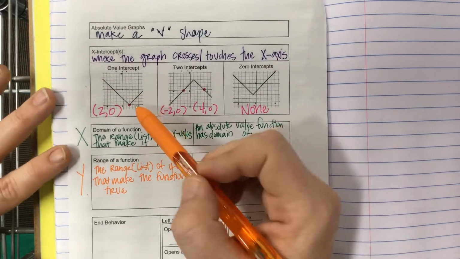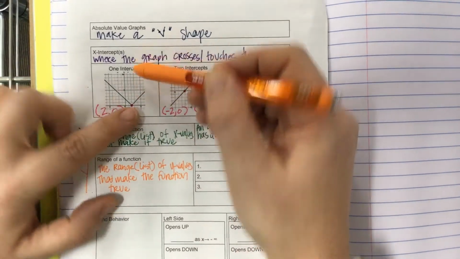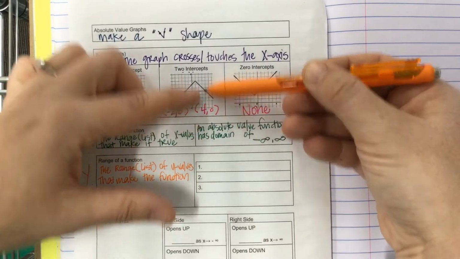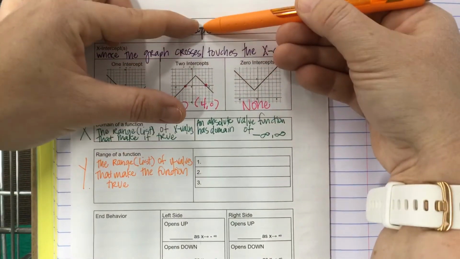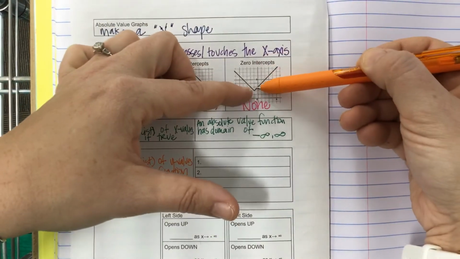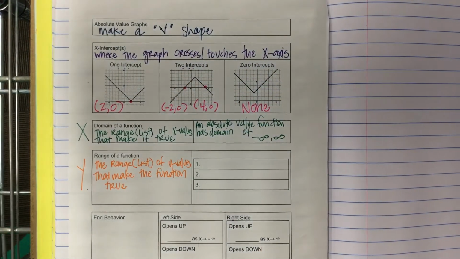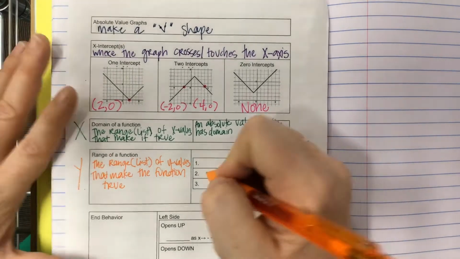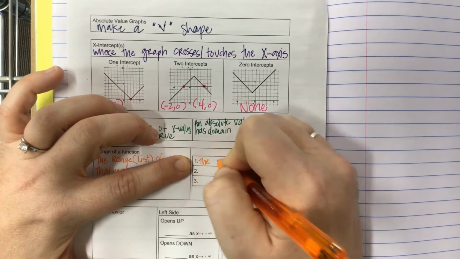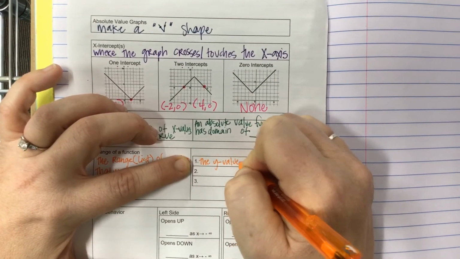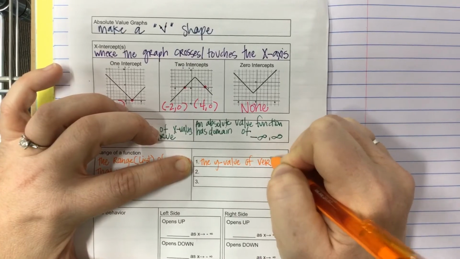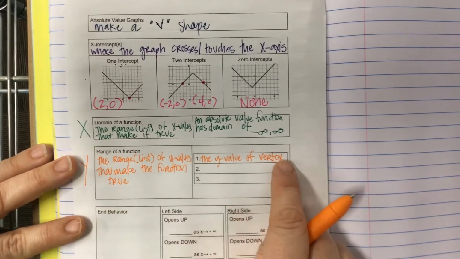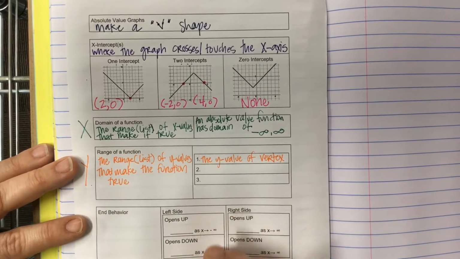Now this is a little bit different because it's not infinitely going up and down, right? Here it stops. So anything below the vertex doesn't work. In this example, anything above the vertex does not work. Here, anything below the vertex does not work. So it depends on if it opens up or down, but the y value of the vertex is one of your numbers, is how you start your list or end your list, depending on what it opens.